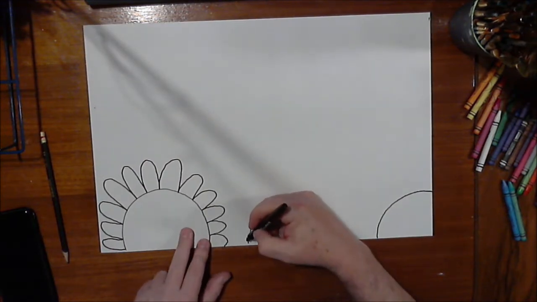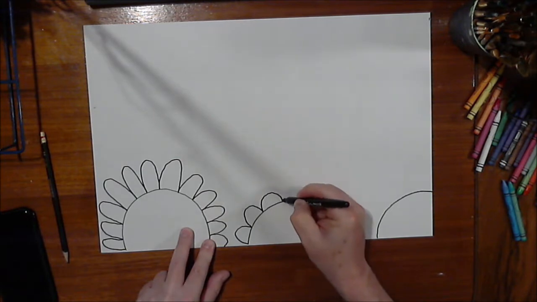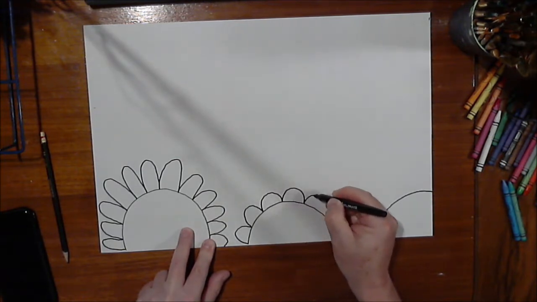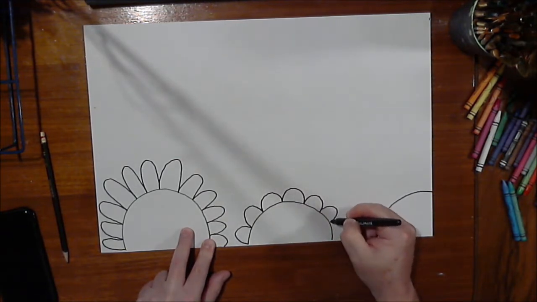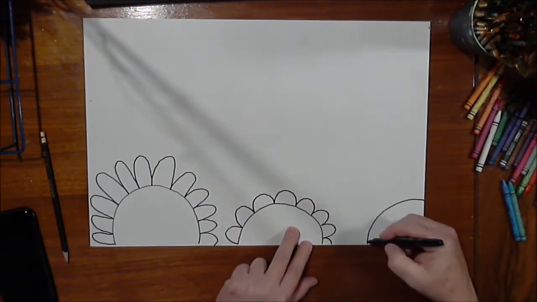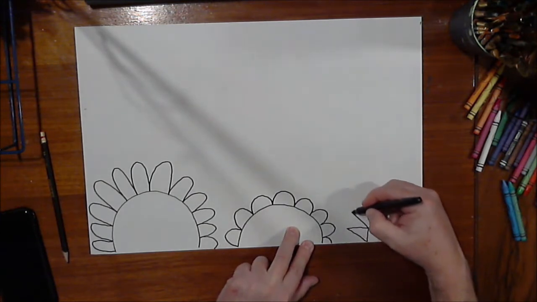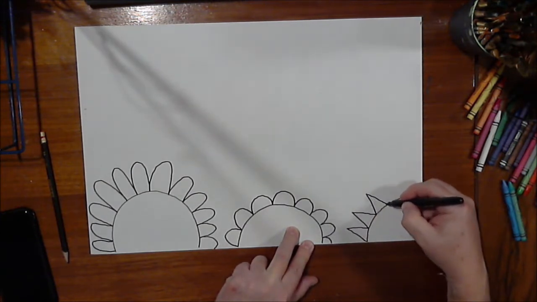And here's another flower. I'm going to add some petals on this one. I'm going to make the petals on this one a little shorter. And then this last one, maybe I'm going to make this one like a sunflower. Maybe I'm going to make the petals more like a triangle, kind of pointy.